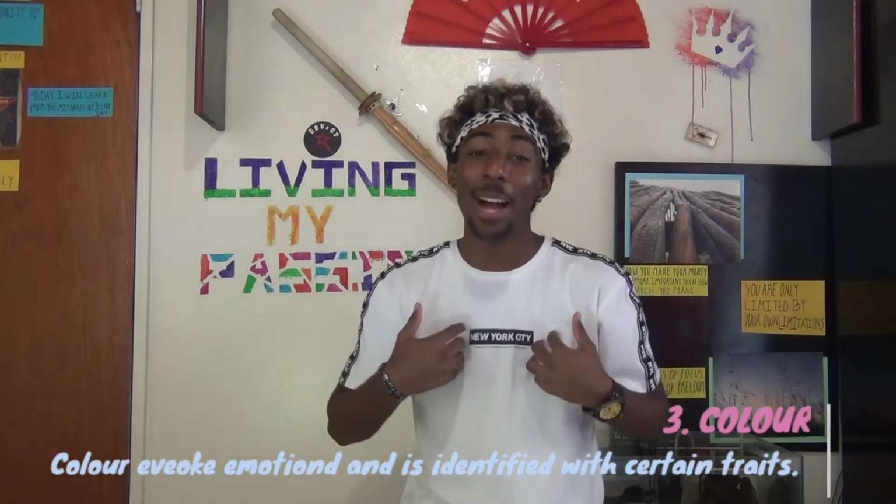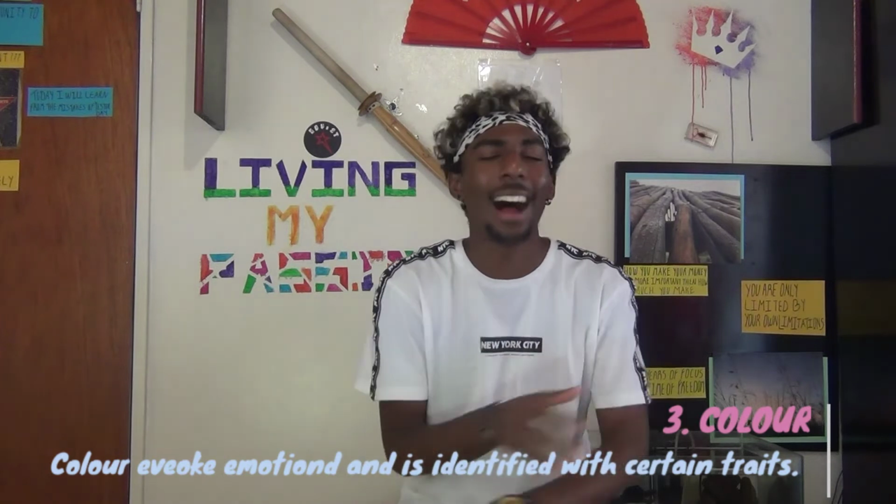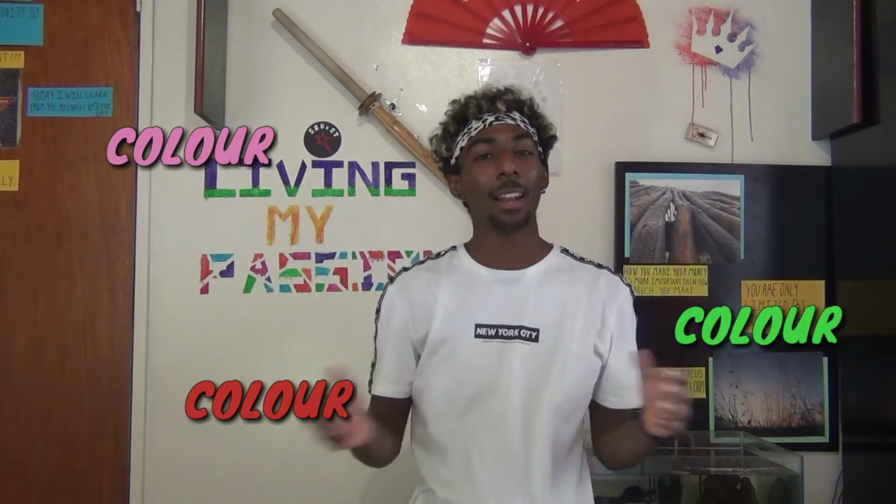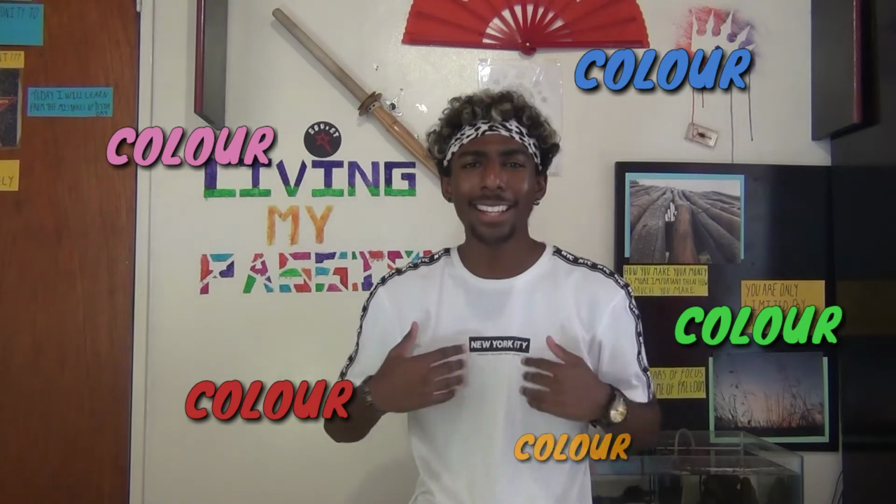Now, our third element of design, which is one of my favorites, is color. I absolutely love color. As you can see on my wall, there's just so much color going on. Today I'm not actually wearing color, but I love to wear color as well. When you look at a garment, the first thing you notice is the color. You're like, oh, that's blue.